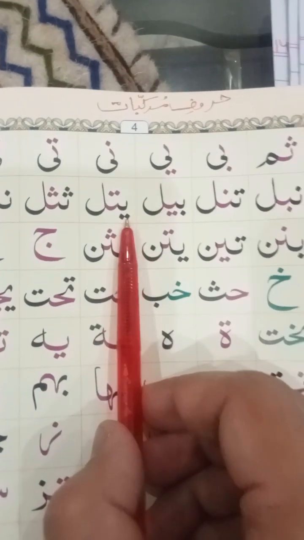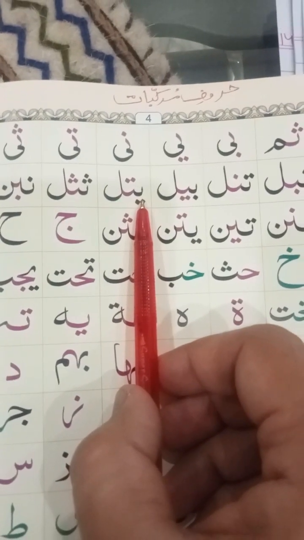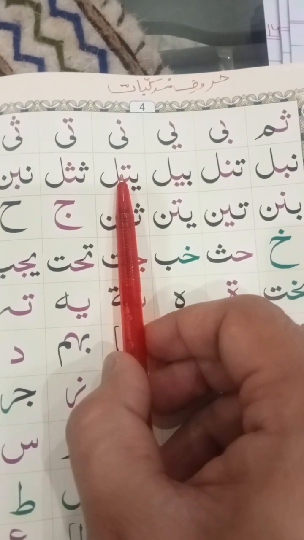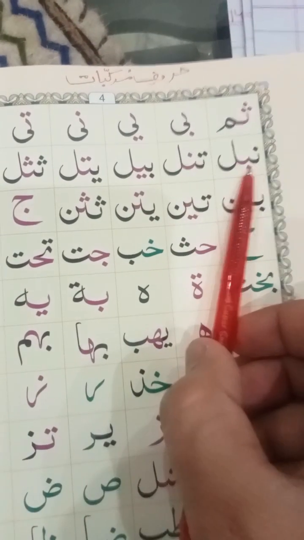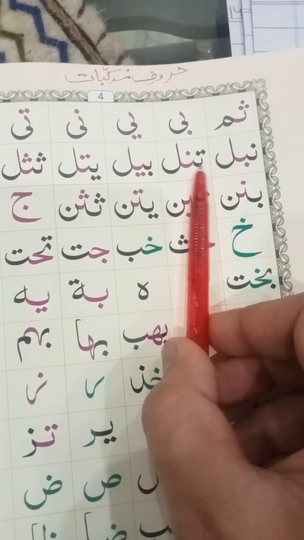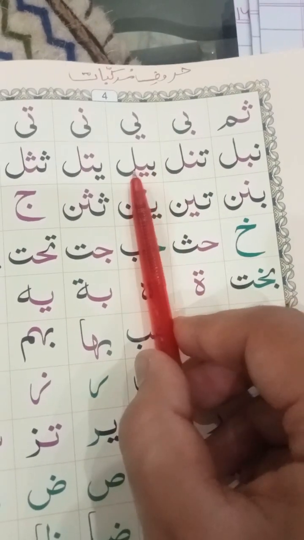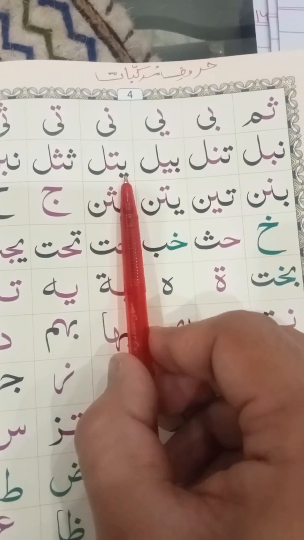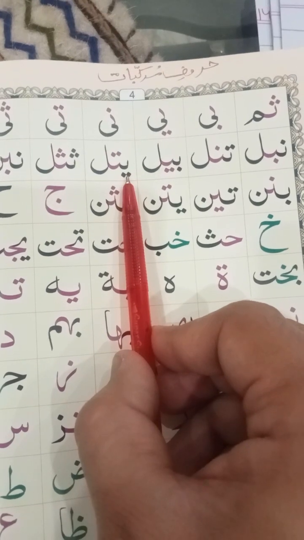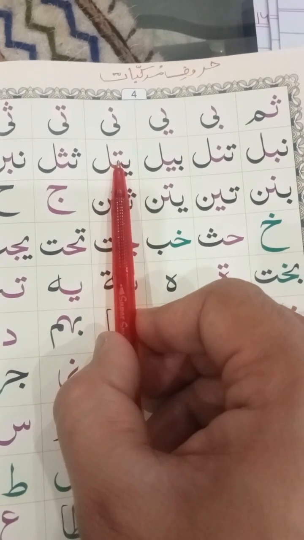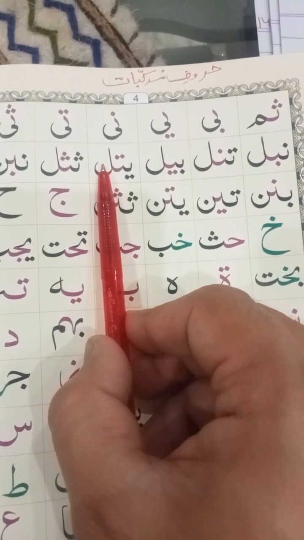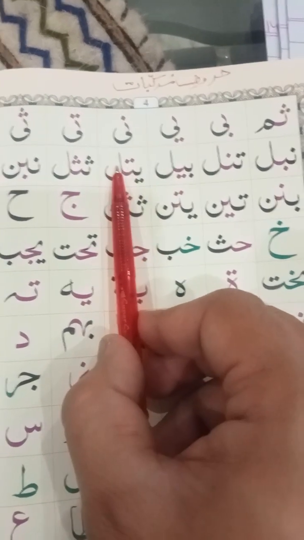And the next two letters are similarly like we have learned here: noon, ba, lam; ta, noon, lam; ba, ya, lam. Similarly the next are ya, ta, lam, with the half written form of ya, with the half written form of ta, with the complete original written form of lam: ya, ta, lam.